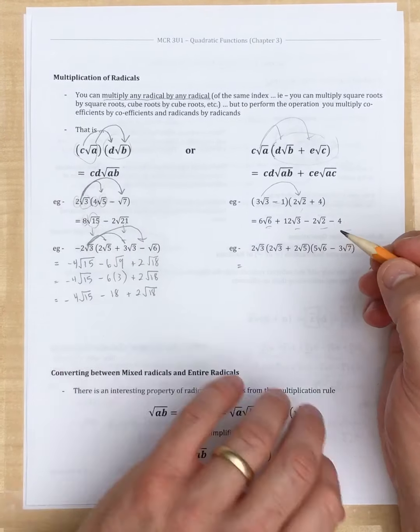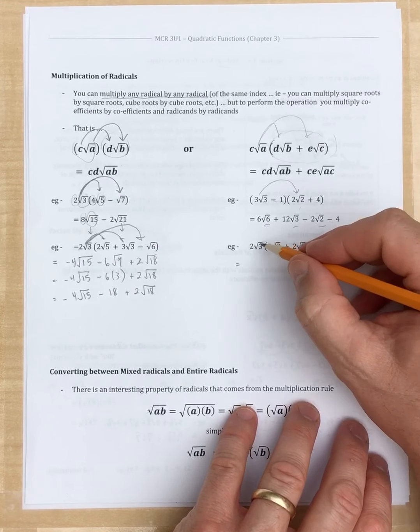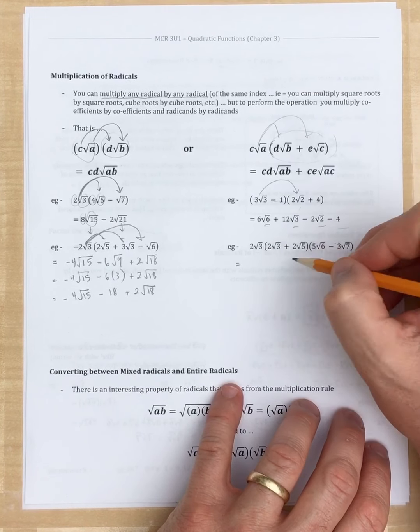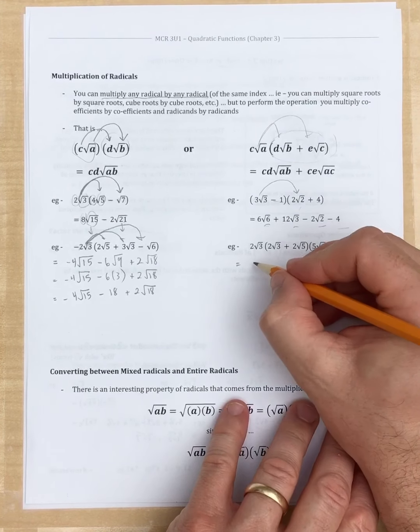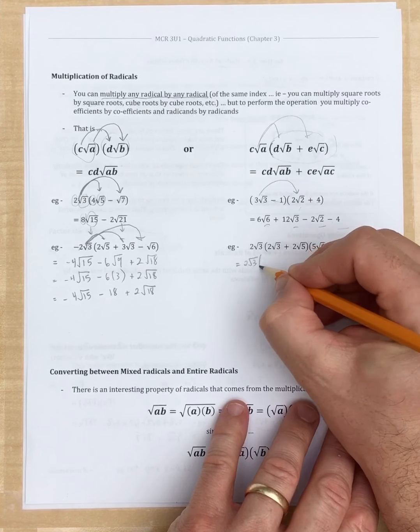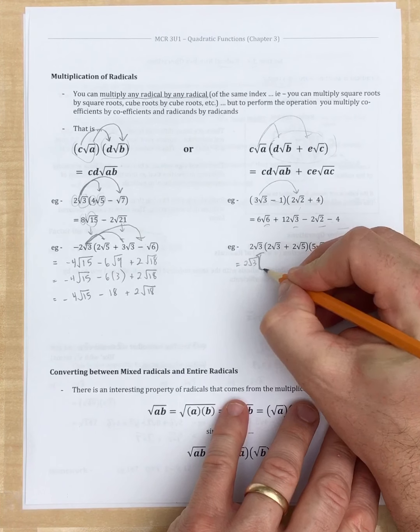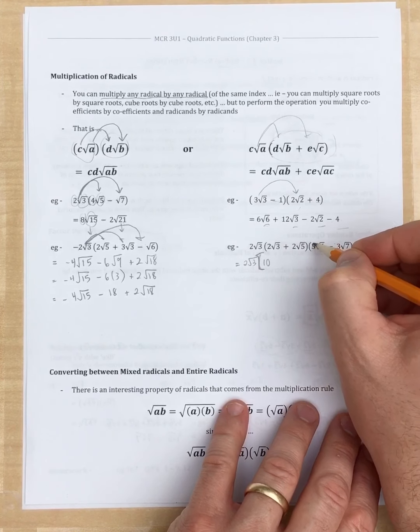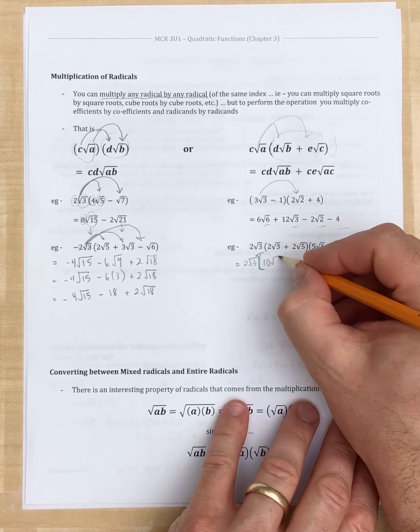Okay, here we've got quite the problem. We've got a binomial times a binomial, and then we've got a monomial out front. So 2 root 3, I'm going to do the brackets first. So 2 root 3 times 5 root 6. I'm going to leave the 2 root 3 out front here. I'm going to use some square brackets, I think. 2 root 3 times 5 root 6 is 10, 5 times 2 is 10, root 18.